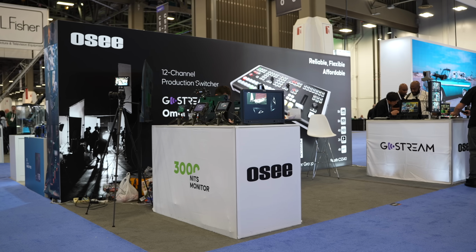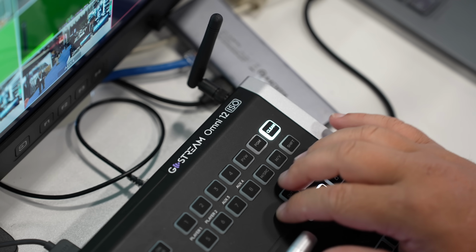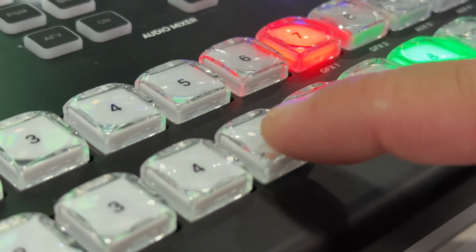So we are live on the floor, NAB 2026. I'm at the OSEE booth and they're finally showing off the GoStream Omni 12 ISO. If you've been looking for a switcher that actually puts commercial reliability first, this might be for you.